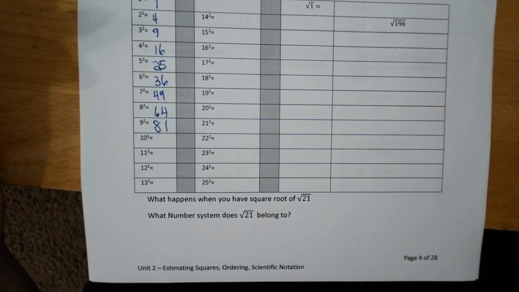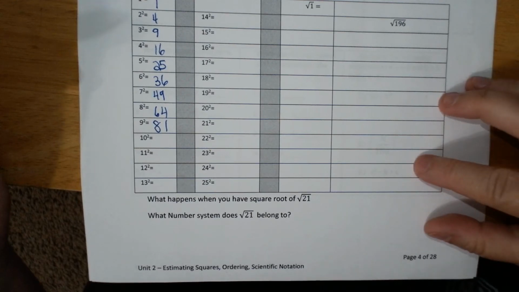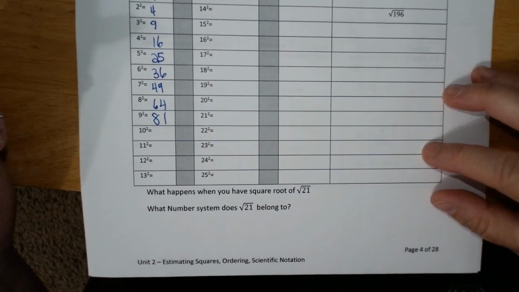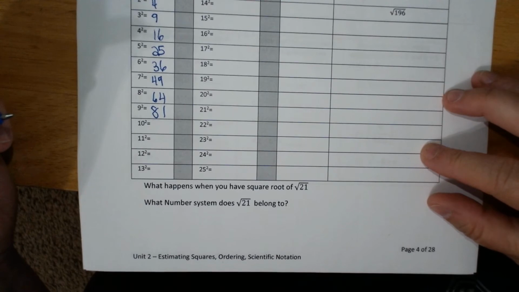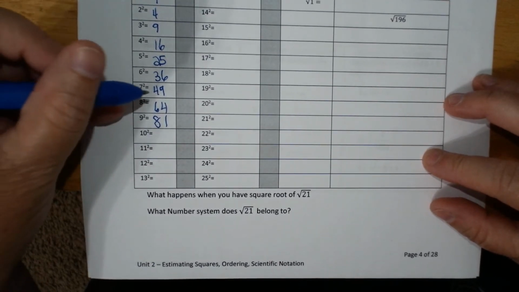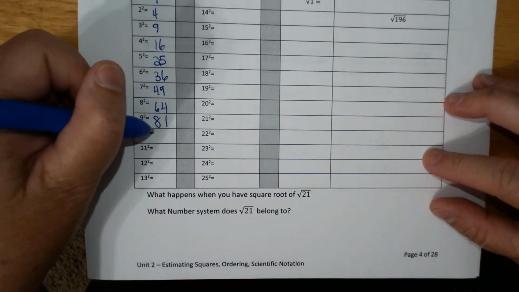Also, anytime that I'm going through these notes, if you find a mistake in my notes, please do not hesitate to let me know. Send me a message. Say, hey, you messed up this. I make mistakes every once in a while.